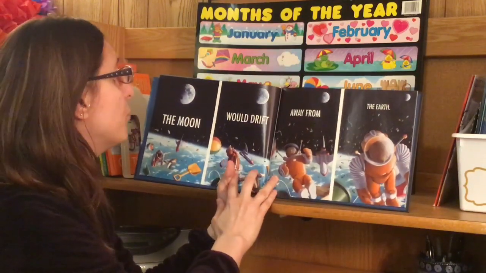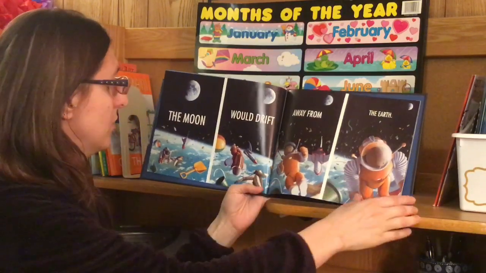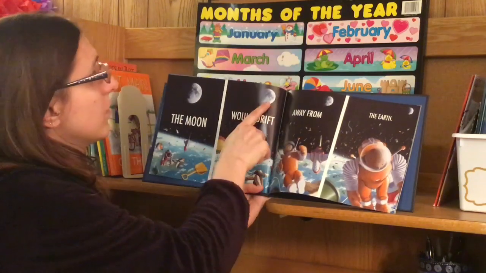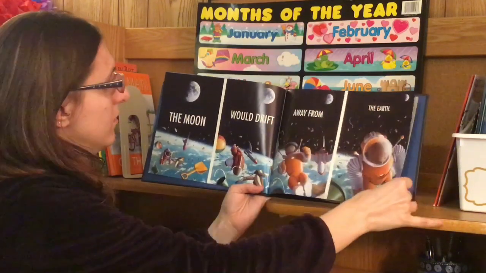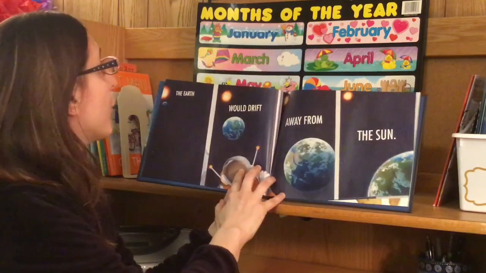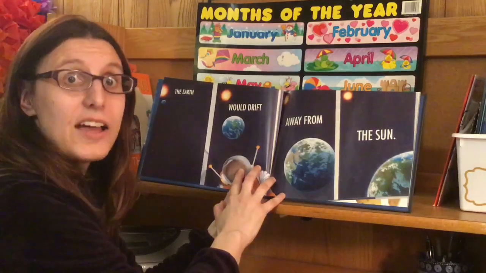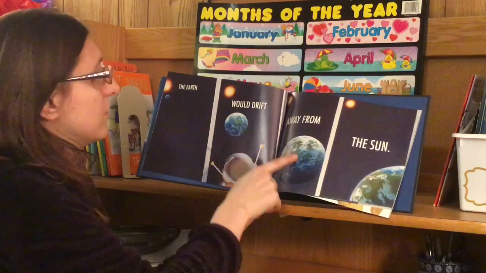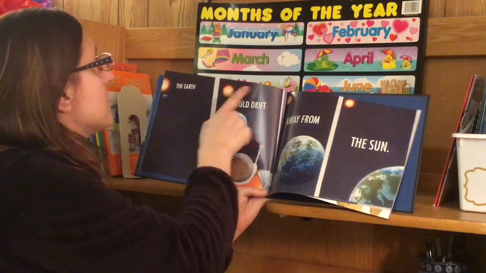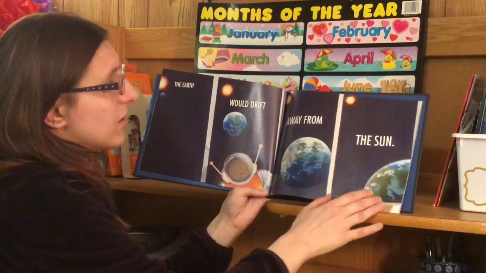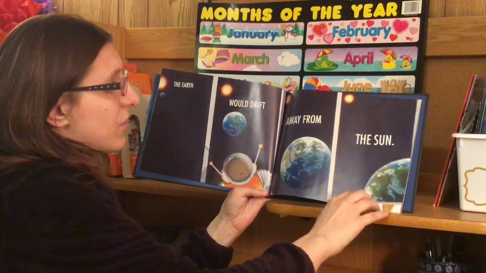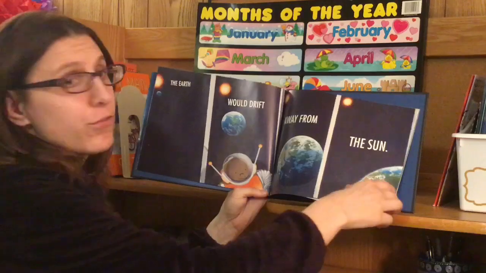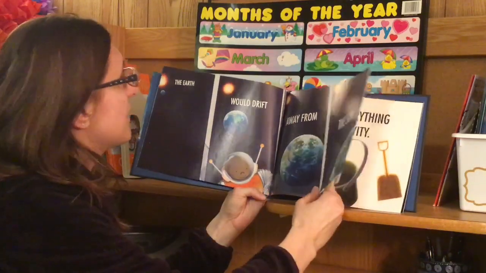The moon would drift away from the earth. Our moon is up here. The earth would drift away from the sun. Here's Earth. And here's our sun. And it looks like the Earth is drifting. It's moving. It's further apart. It's not as close.